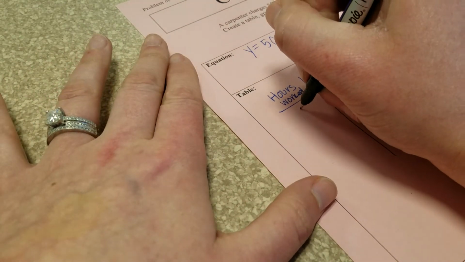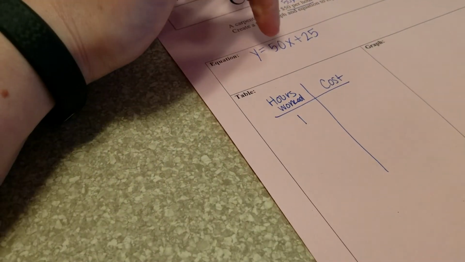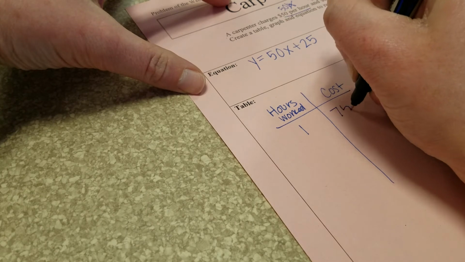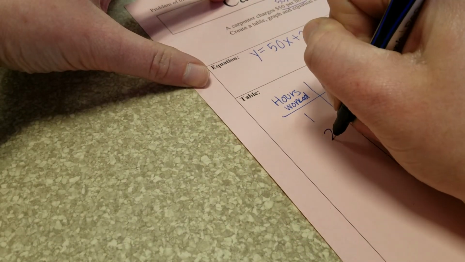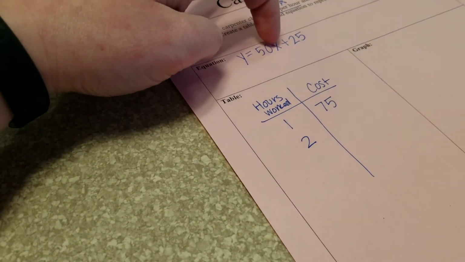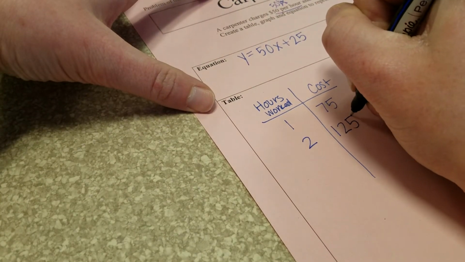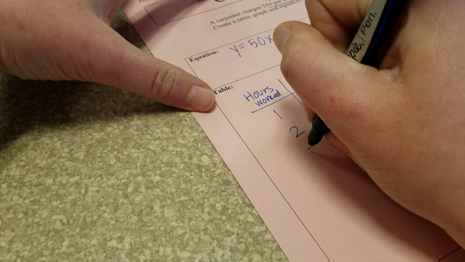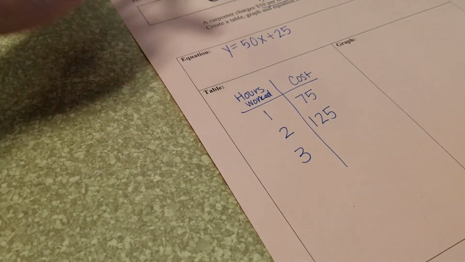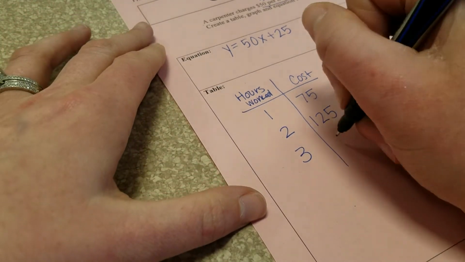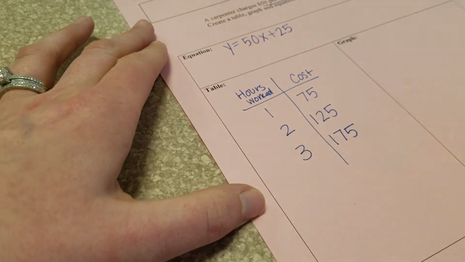So if the plumber works for 1 hour, he's going to charge us $50 times 1, which is 50, plus 25, which is 75. If the plumber works for 2 hours, we're going to do 50 times 2, which is 100, plus 25, which is 125. Let's just do 3. If the plumber works for 3 hours, we're going to do 50 times 3, which is 150, plus 25, which is $175 then.